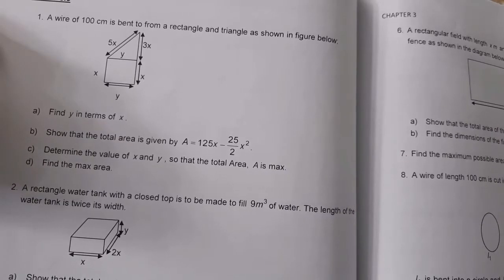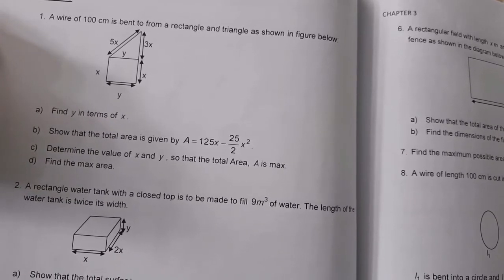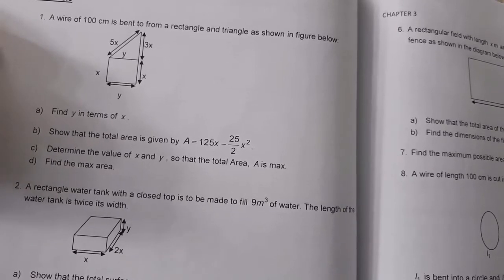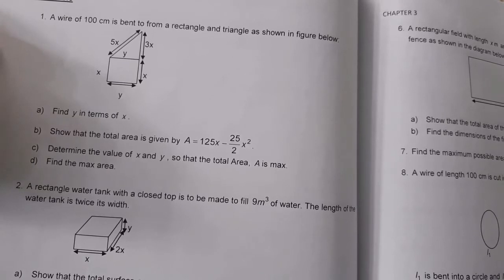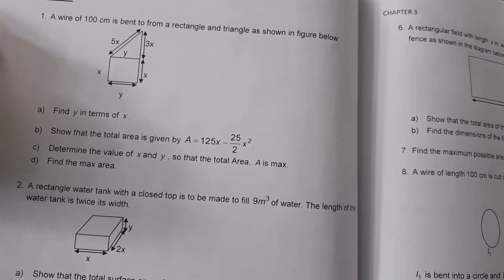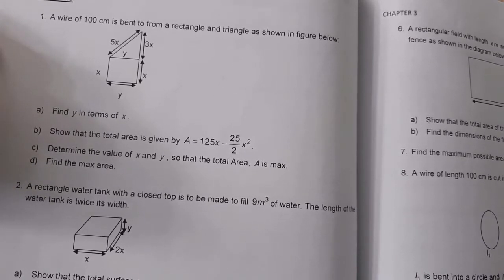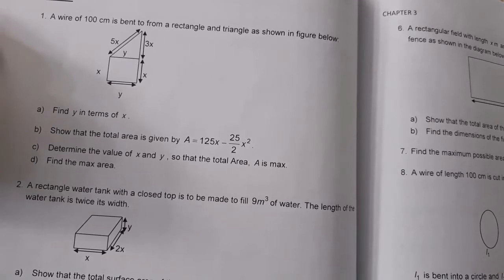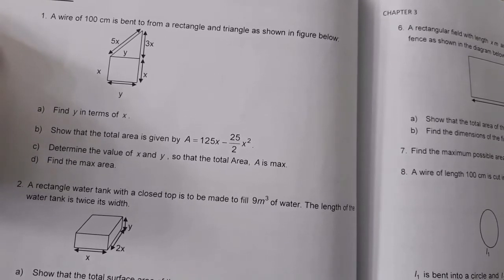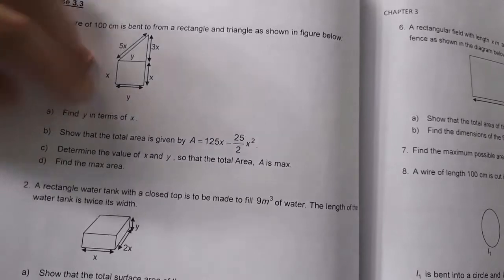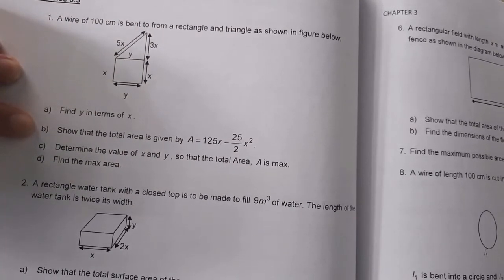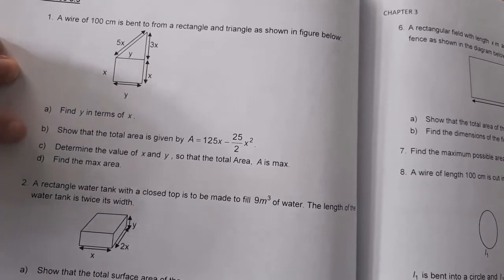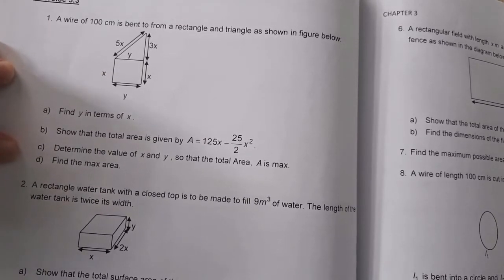Maximum minimum problem. Let's solve question number 1. A wire of 100 cm is bent to form a rectangle and triangle as shown in the figure below. A. We want to find y in terms of x. B. We want to show that the total area is given by this formula. C. We want to determine the values of x and y so that the total area is maximum. And D. We want to find the maximum area.